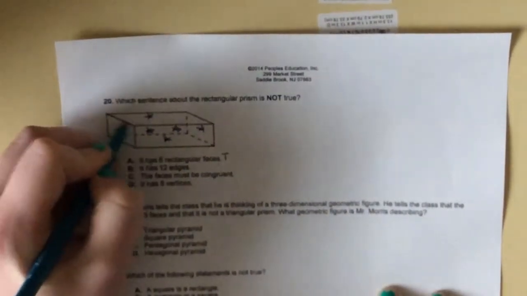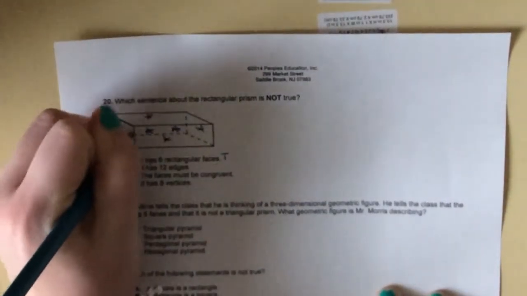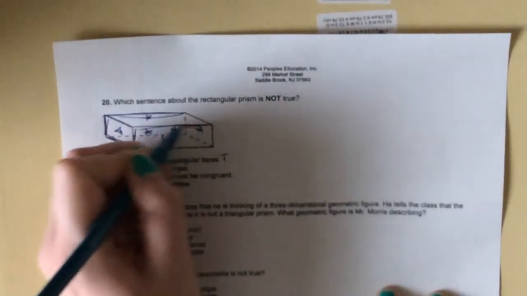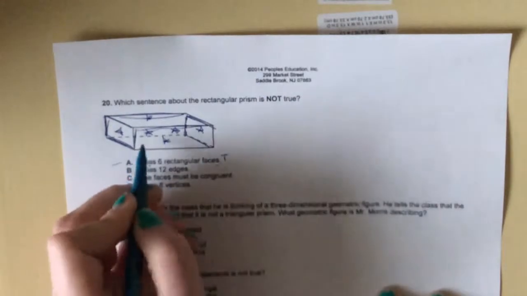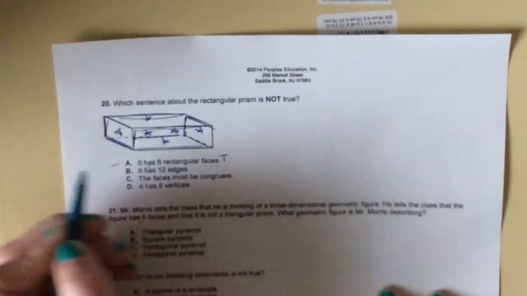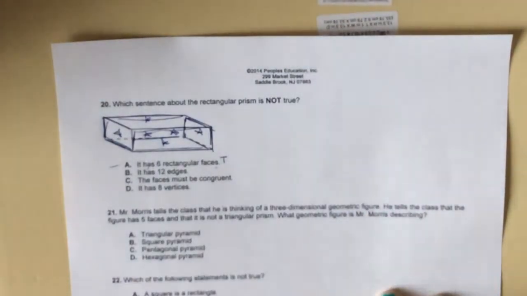Let's see. 1, 2, 3, 4, 5, 6, 7, 8, 9, 10, 11, and 12. Okay, so that is true.